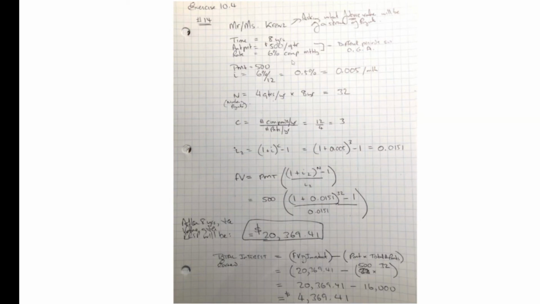We got, though, $20,369. So the difference between what we put in and what's there now must be interest. So we take the $20,369.41, we subtract off the $16,000 which we put into it, and the $4,369.41 difference is then defined as interest.